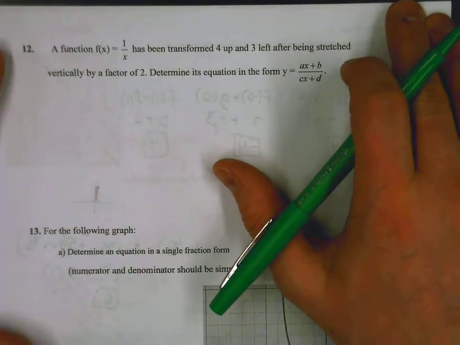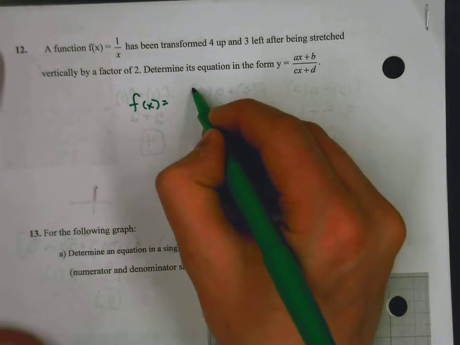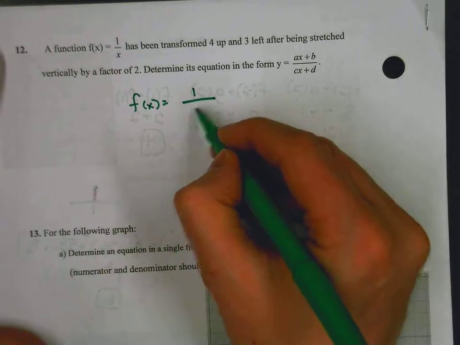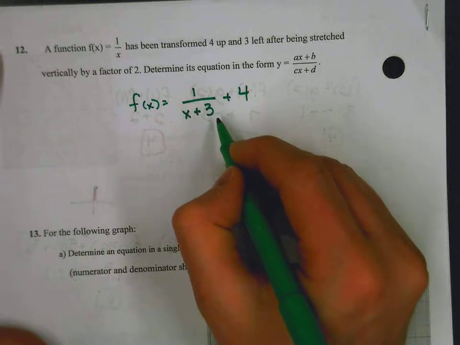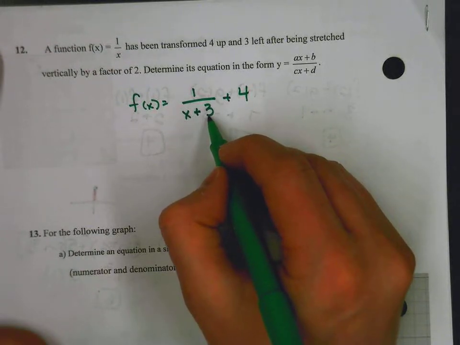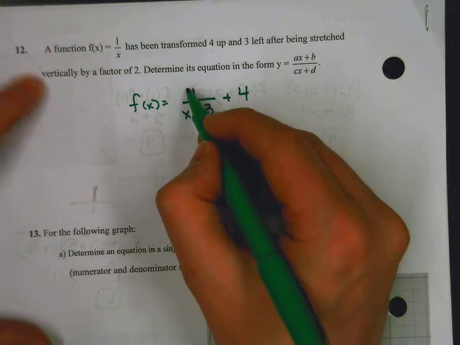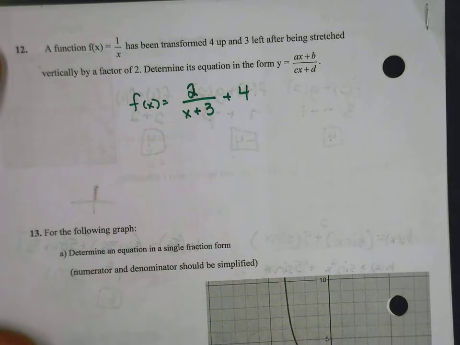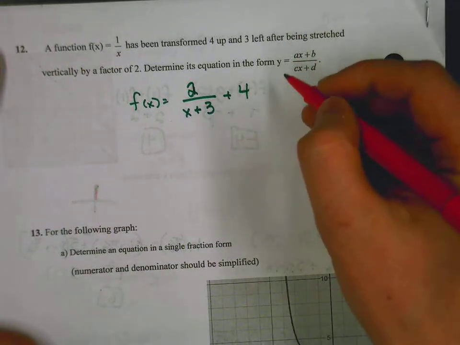On to the back page, number 12. A function has been transformed from this 1 over x base shape, 4 up, 3 left. So this is an x value of -3, x minus -3, up 4, after being vertically stretched by a factor of 2. There we go. Determine its equation in maybe simplified form as one fraction.